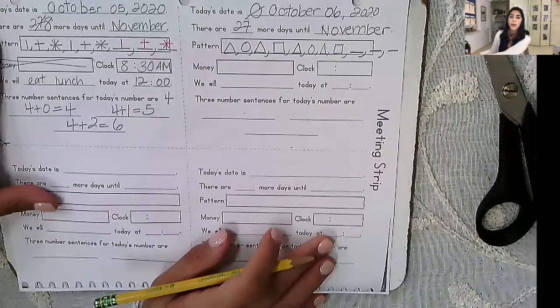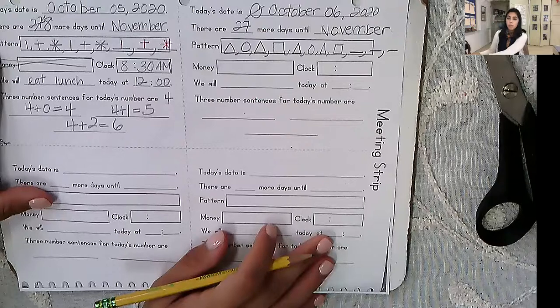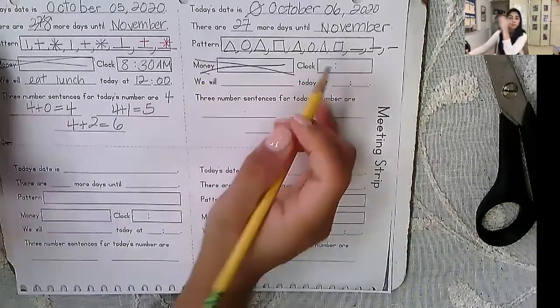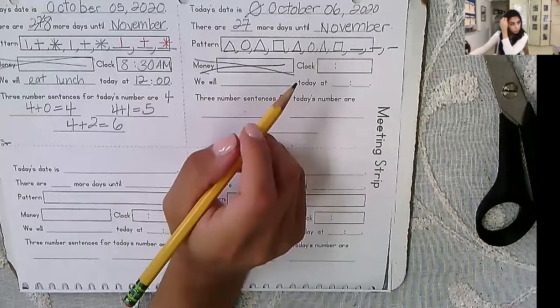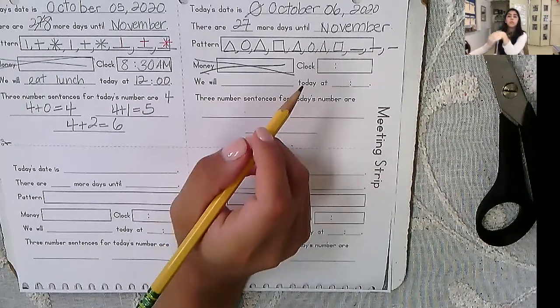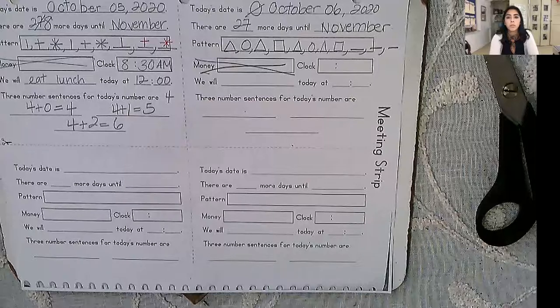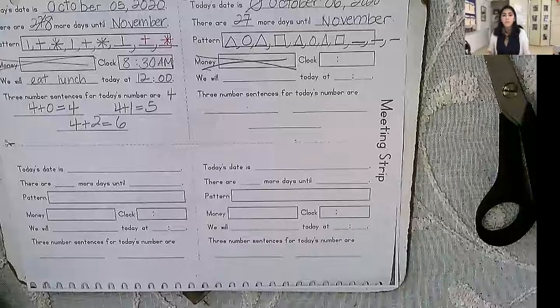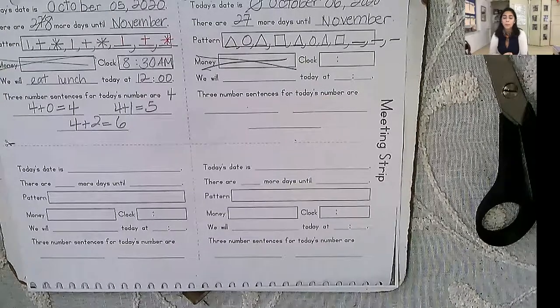Okay, finish off the pattern. Give me 1 second, boys and girls. I think this computer is acting up. Give me 1 second. Okay, now it's fixed. Okay, let's go ahead and finish that pattern. Put pause if you need a little bit more time.